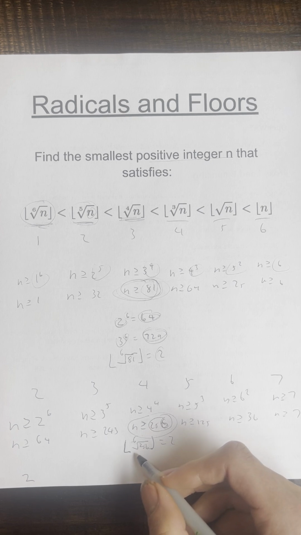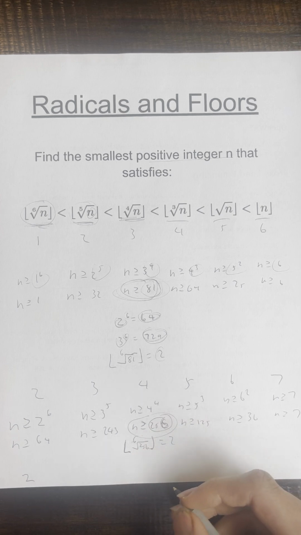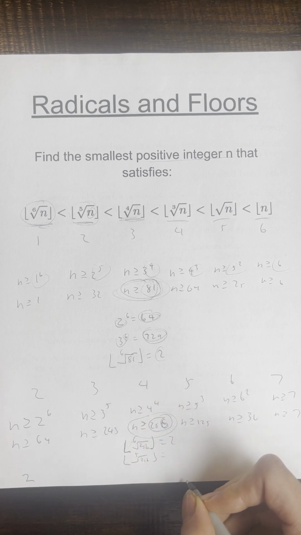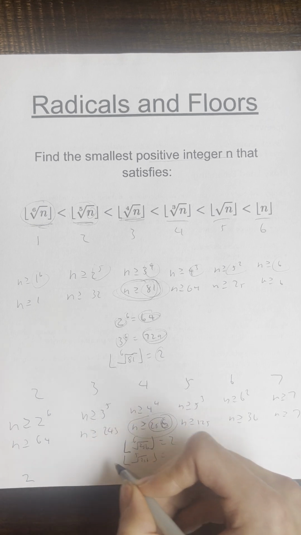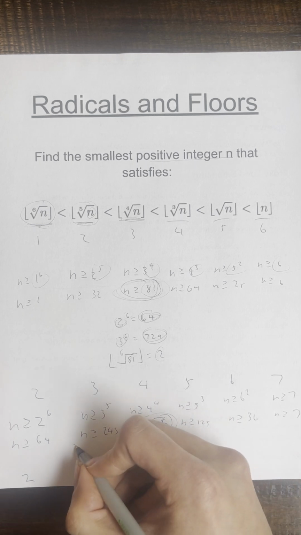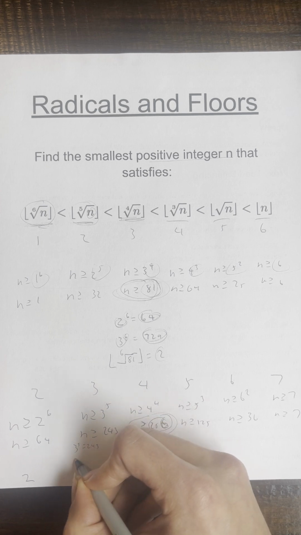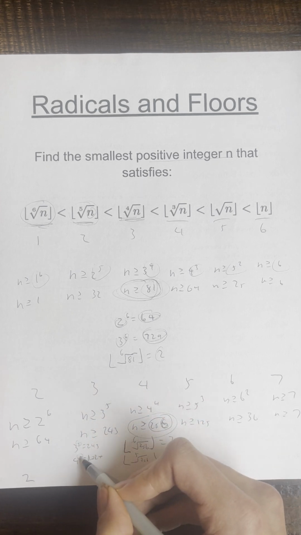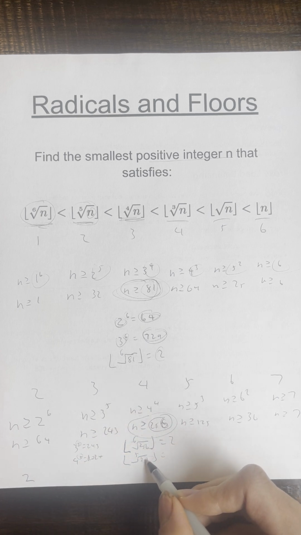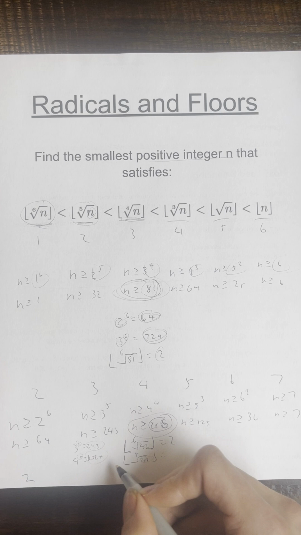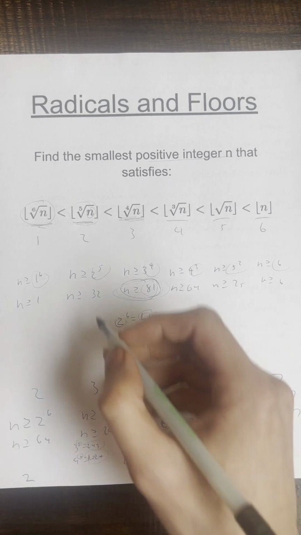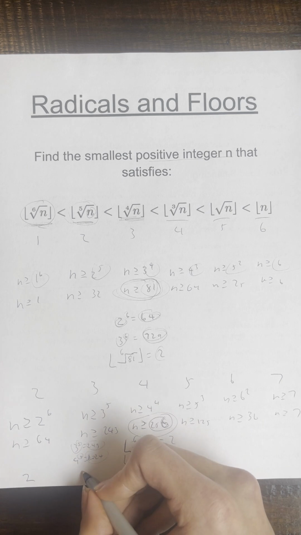What's the fifth root going to look like? The floor of the fifth root of 256. Well, we know that 3 to the power of 5 is equal to 243, and 4 to the power of 5 is 1024. So these are the perfect fifth powers that are close by to 256. And 256 is in between 243 and 1024. So that means this is going to be equal to this.